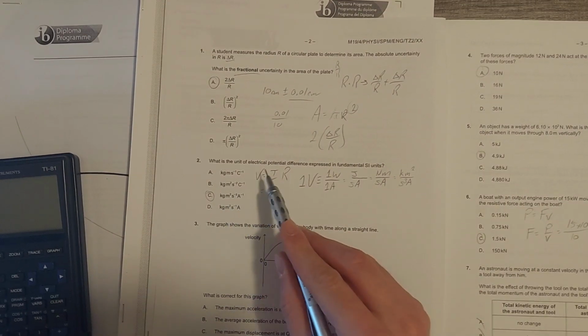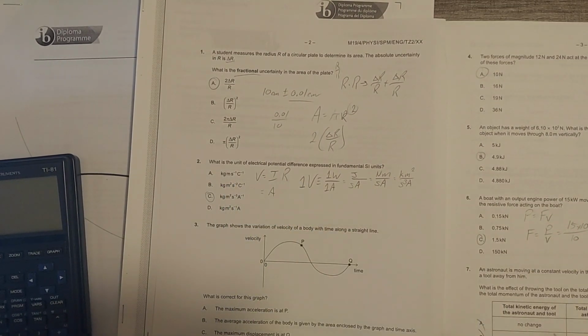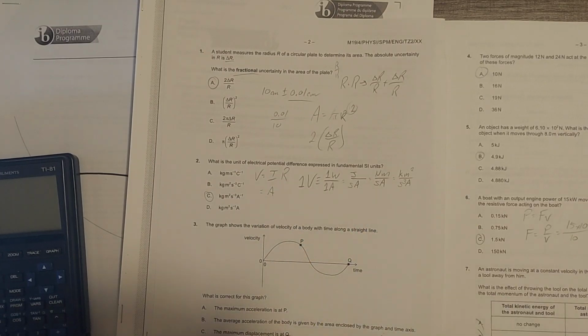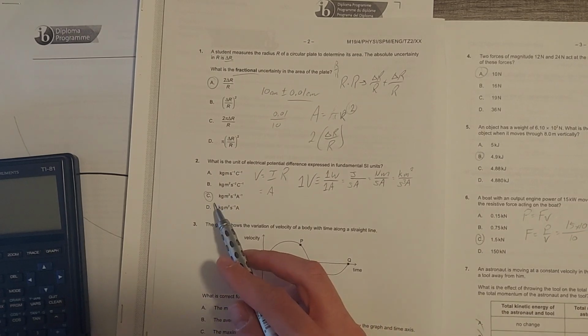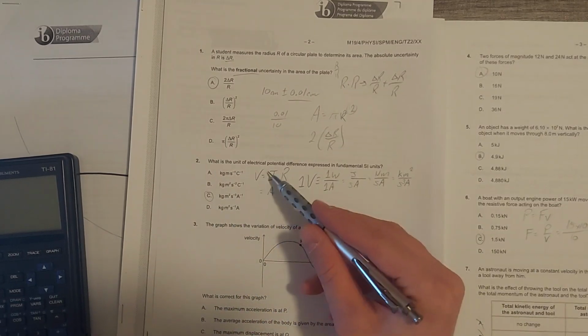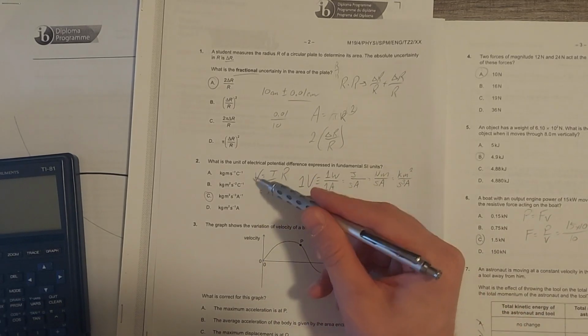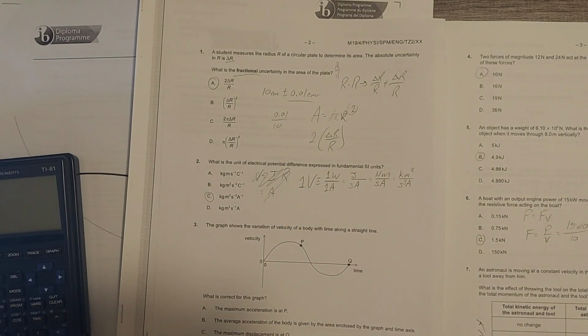What is the unit of electrical potential difference expressed in fundamental SI units? So there's usually one of these questions where they ask you to express some derived unit in terms of SI fundamental units. I would go through all of the units that we use in this class and make sure you understand how to get them. Now, do I have that memorized? Absolutely not. Even I start with V equals IR, but that gets into the weeds, and that's not the definition of a volt.